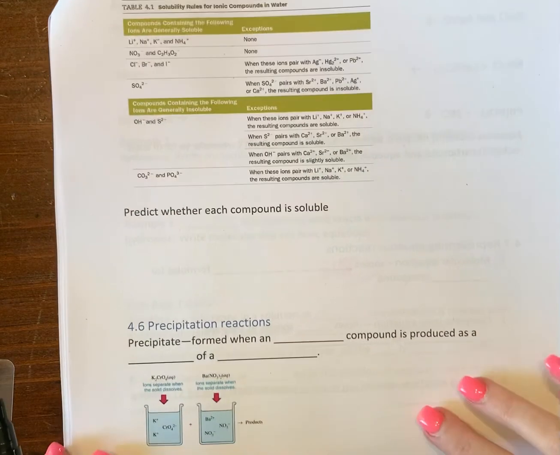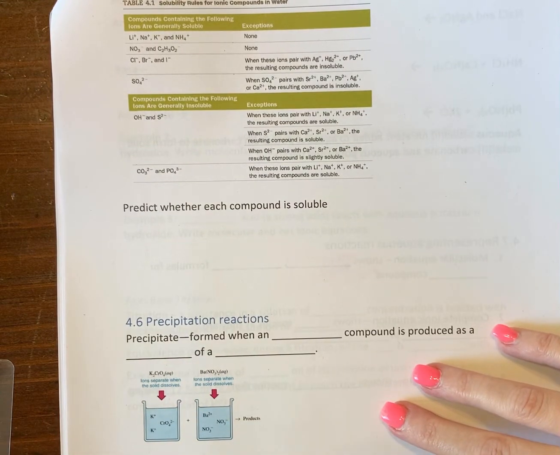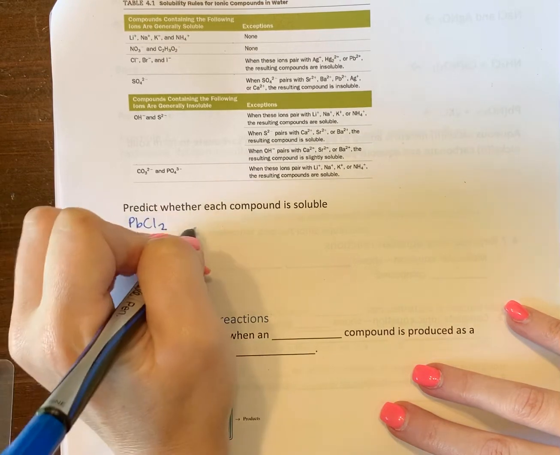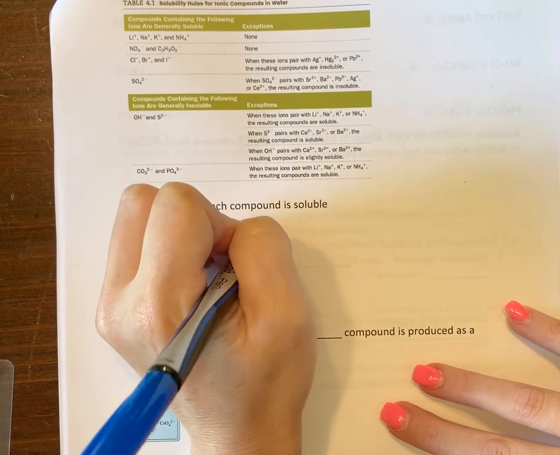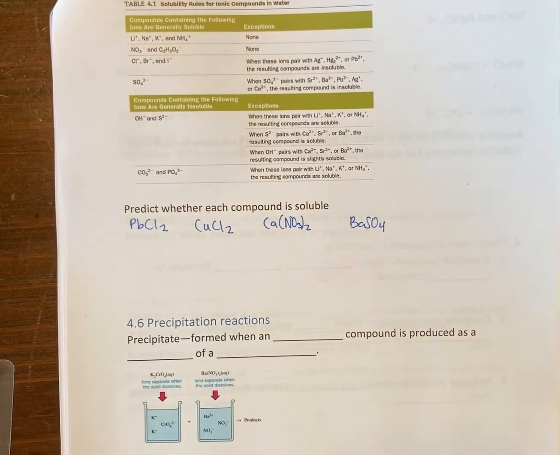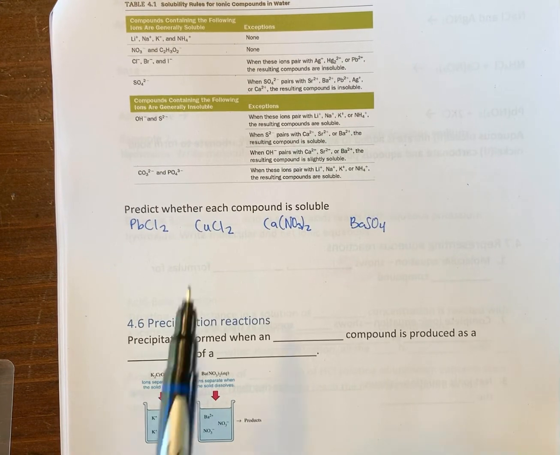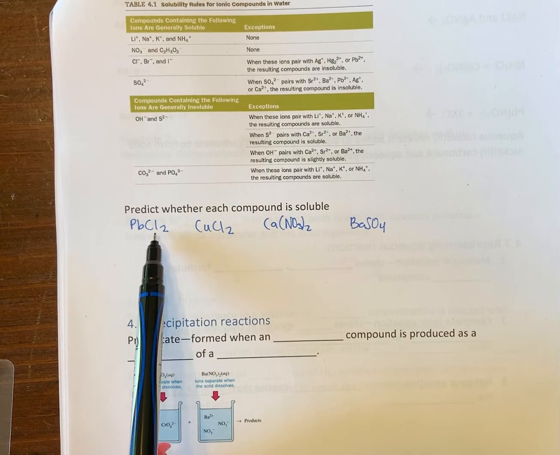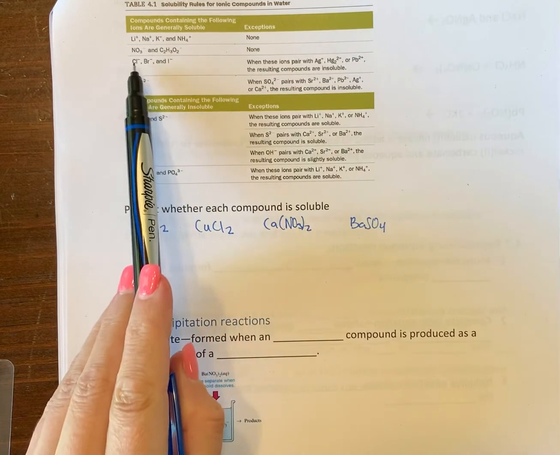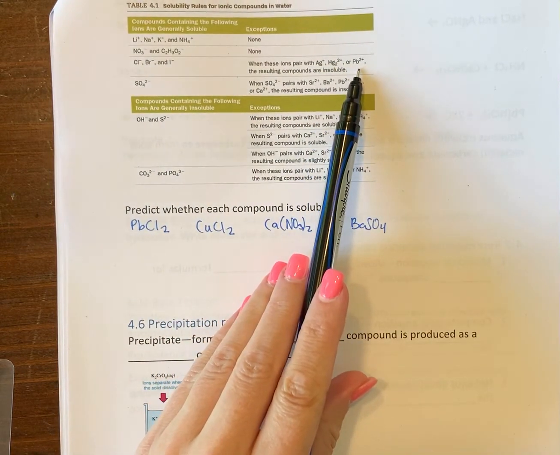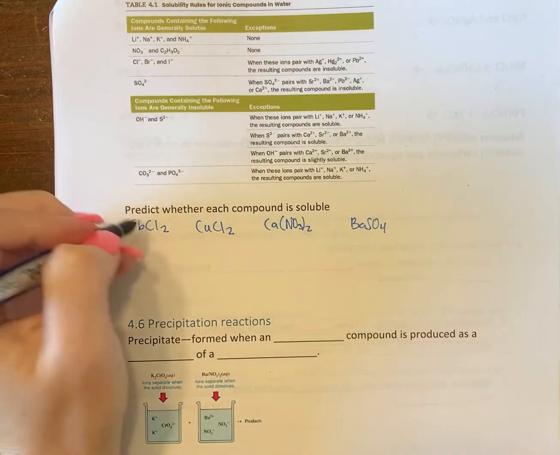So let's try some. Okay, here I'm going to write 4 compounds. All right, and let's circle the ones that are soluble. Lead chloride, is it soluble? Well, okay, so let's look here. There's a chloride. Chlorides are soluble unless it's paired with lead 2. That's lead 2, so not soluble.